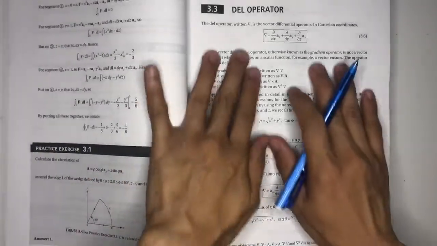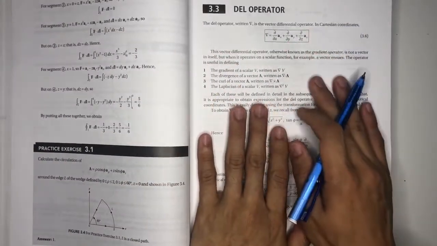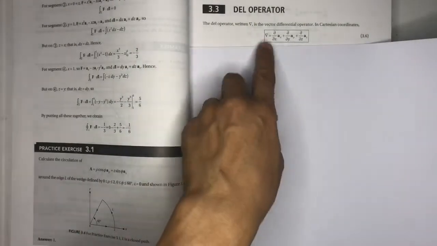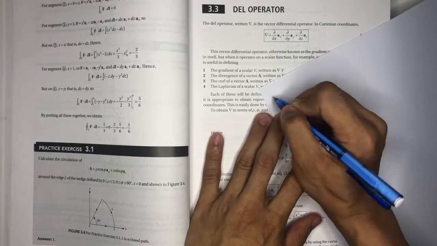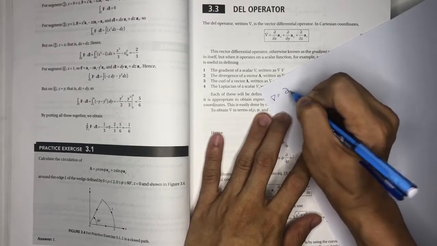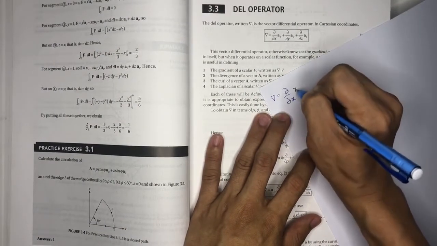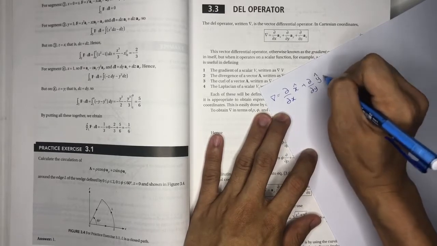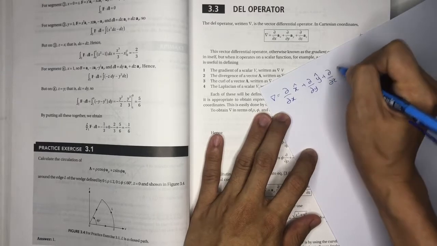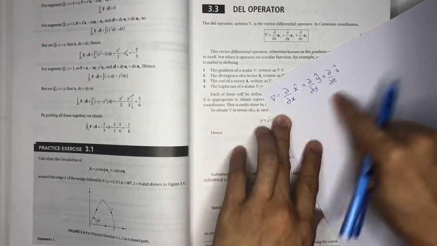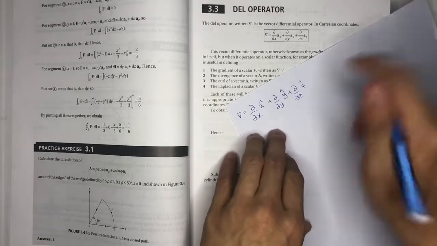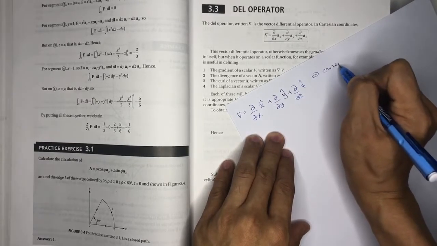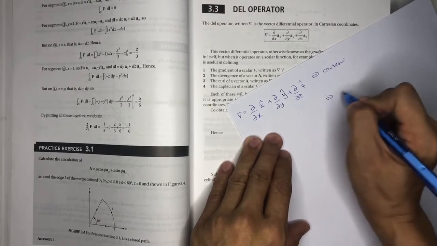Okay, I want to give an additional lecture on the del operator. So this is the del operator. As you see, with x, y, z, this one is for Cartesian. Okay, how will it be for cylindrical?